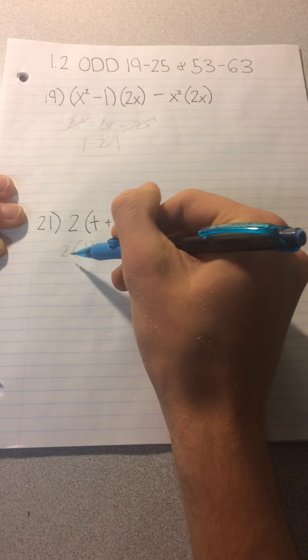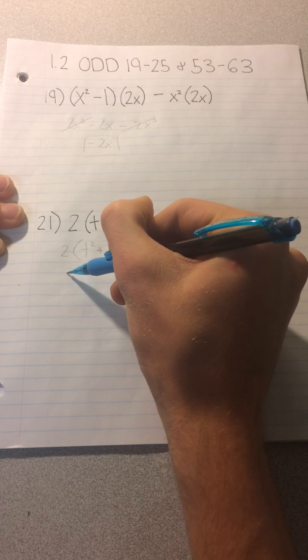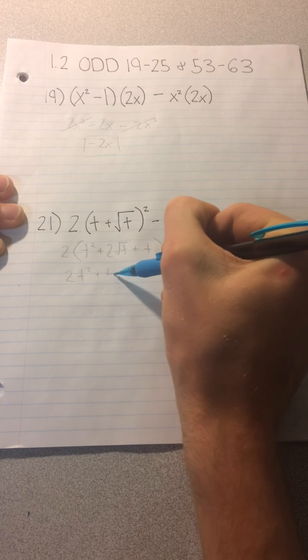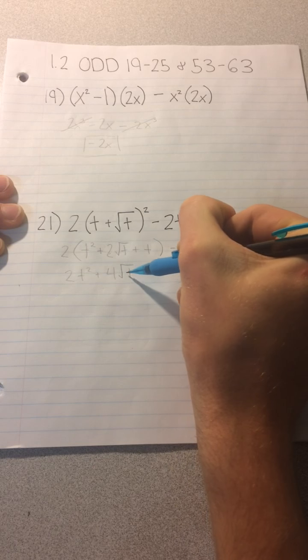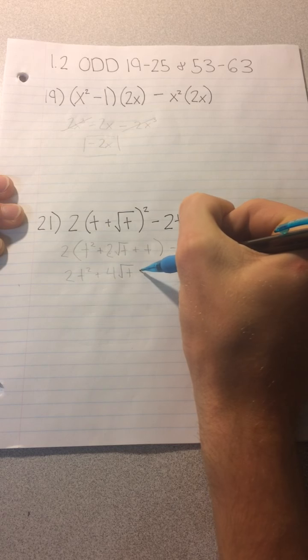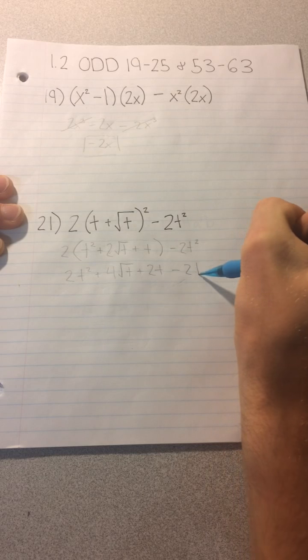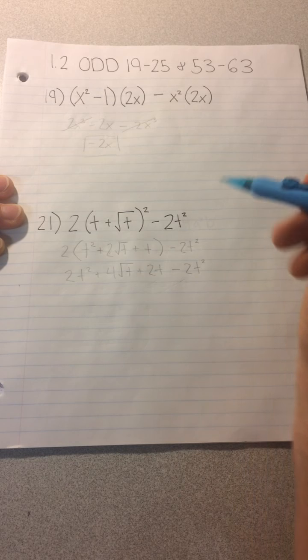We then multiply the 2 into the brackets, which would give us 2t squared plus 4 square root t plus 2t minus 2t squared.